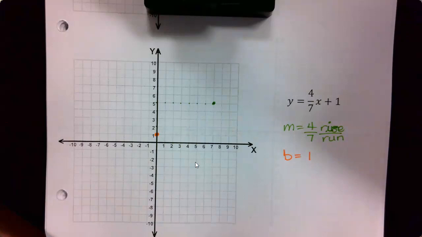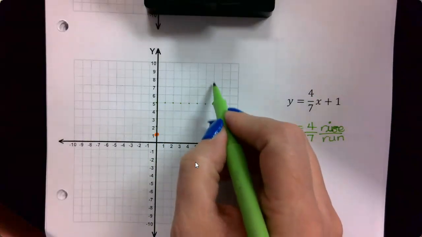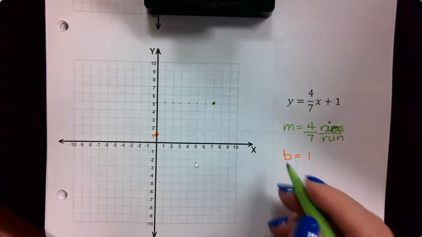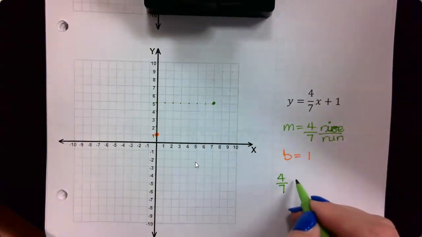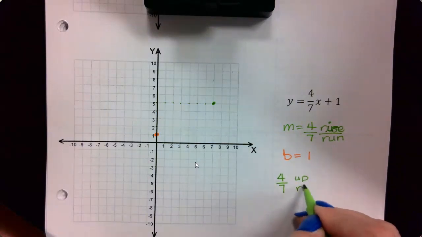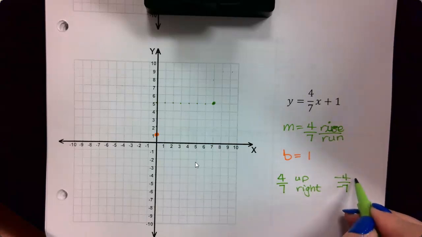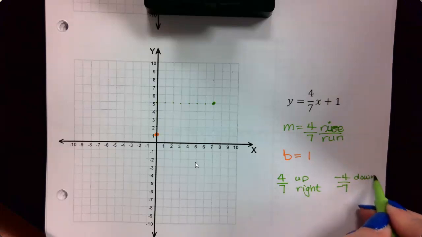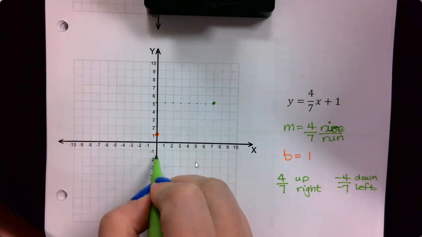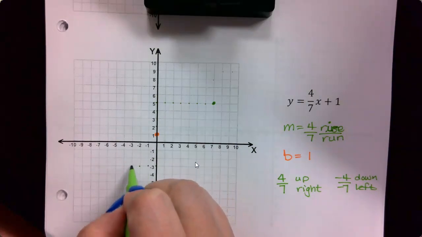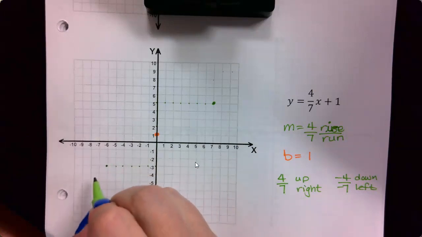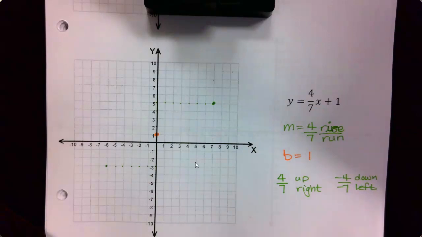Now, I like to have at least 3 dots to make my line. In this case, I don't have enough room to go up 4 and right 7 again. But because it's 4/7, I could do up and right, or I could think of it as -4 divided by -7, which means I could do down and left. So just to verify, if I go down 4 and left 7, that still puts me on the same path. You can see those 3 dots make my line.